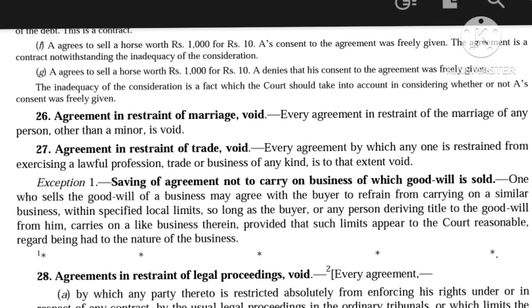Every agreement by which anyone is restrained from exercising a lawful profession, trade or business of any kind is to that extent void. So as per section 27 of the Indian Contract Act, any agreement by which any person is restrained from trade or exercising a lawful profession or any business of any kind, that agreement will be declared void.